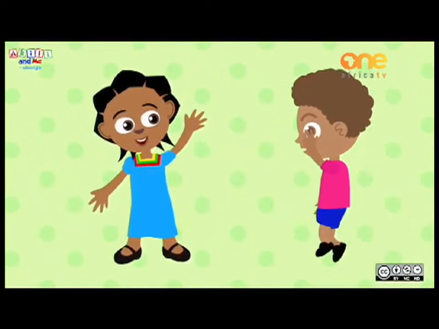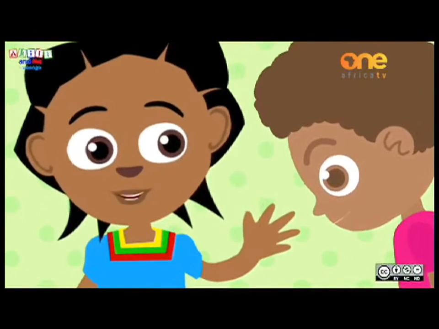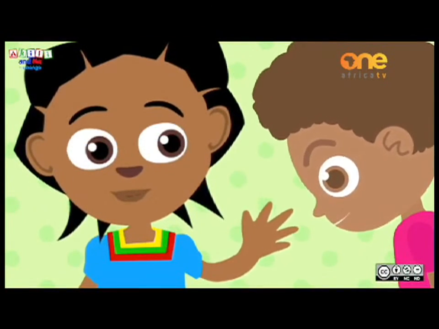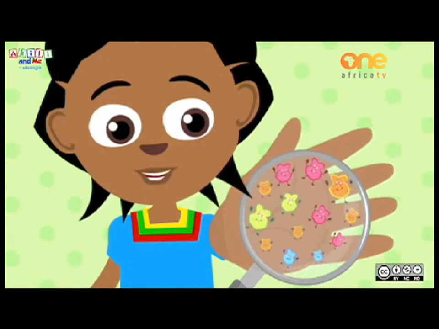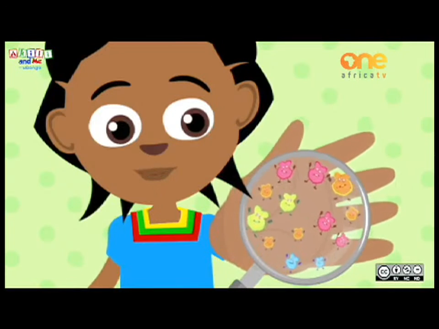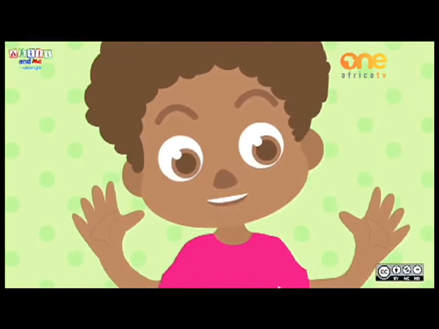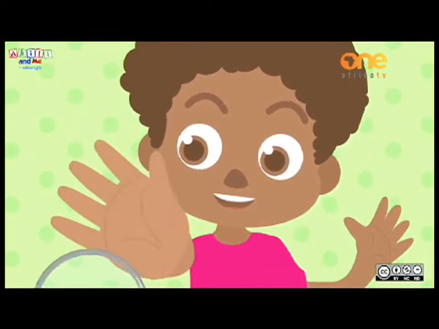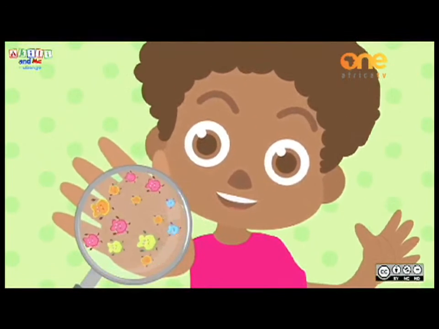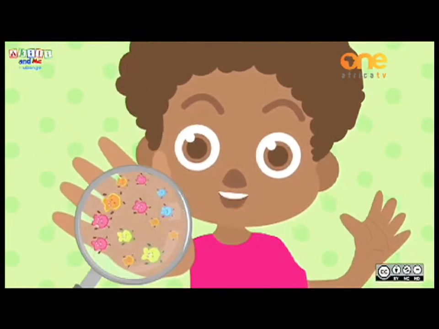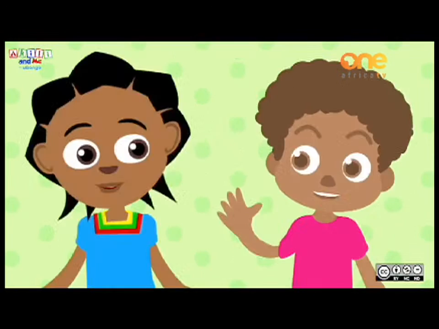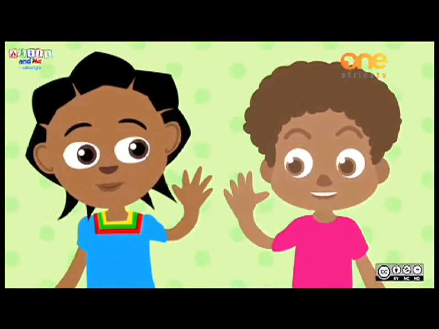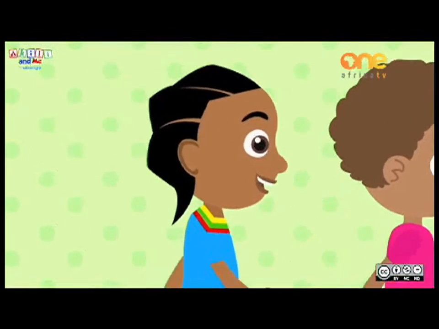Akili, why do we wash our hands? To wash away the germs. Akili, what are germs? They're like tiny little bugs on your hands and they can make you sick. But I don't see any germs on my hand. That's because they're so tiny that you can't even see them. Oh wow! I want to wash the germs away. Will you wash your hands with me, Akili? Of course!